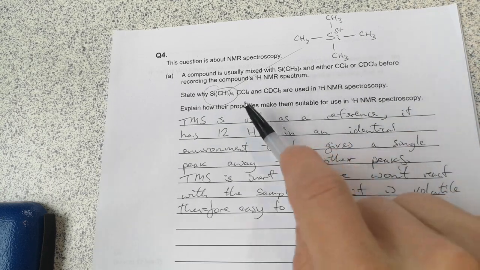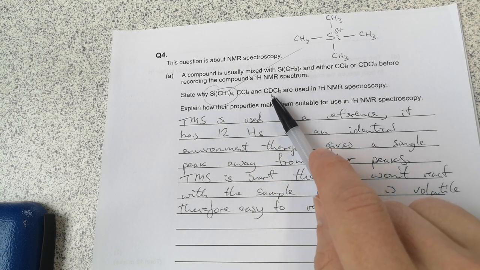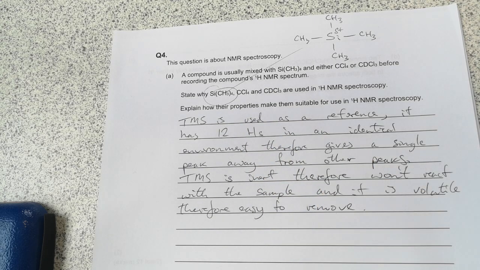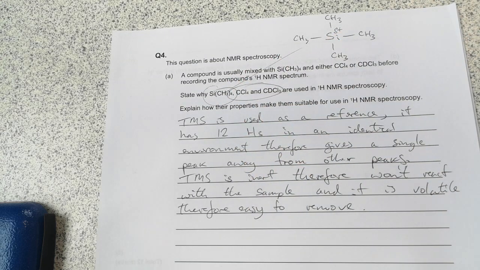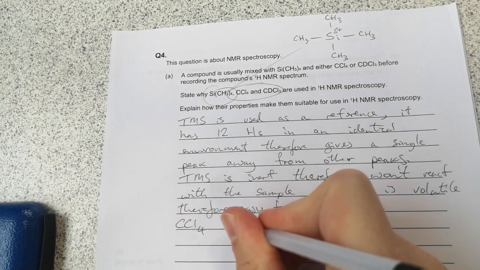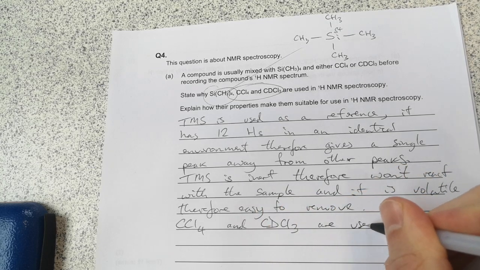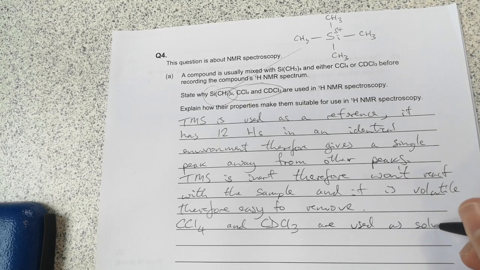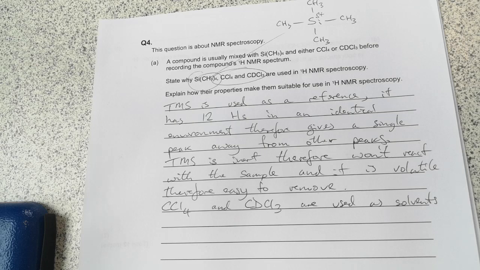Now I want to talk about the tetrachloromethane and the deuterated chloroform as well. So firstly, it's important that we identify what they're used for. So the first thing I would say is to just state quite explicitly that both of these are used as solvents. So CCl4 and CDCl3 are used as solvents.